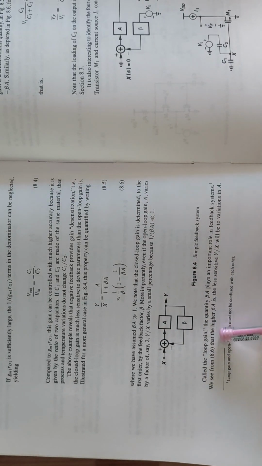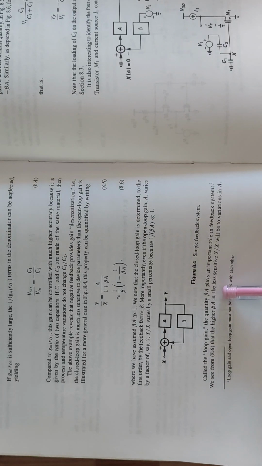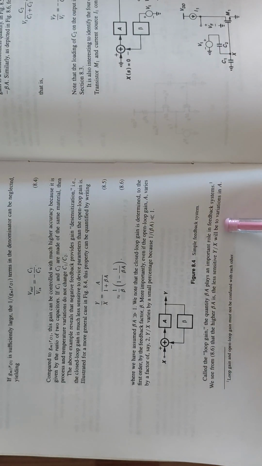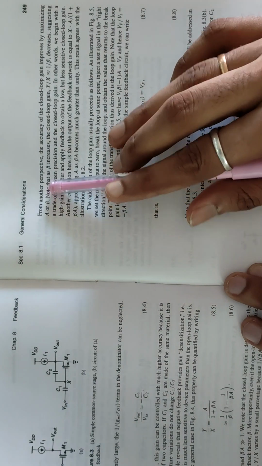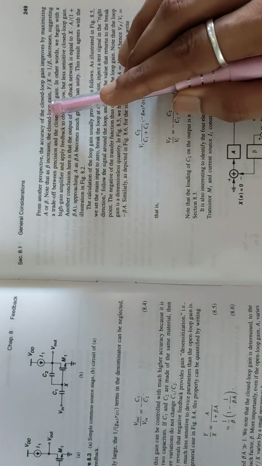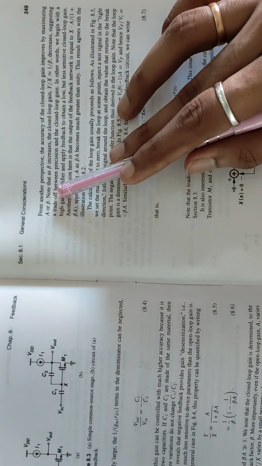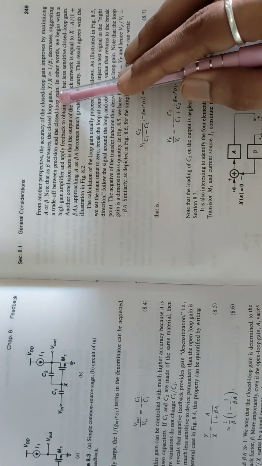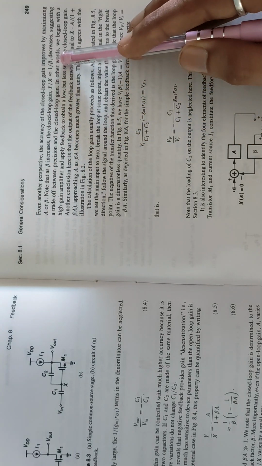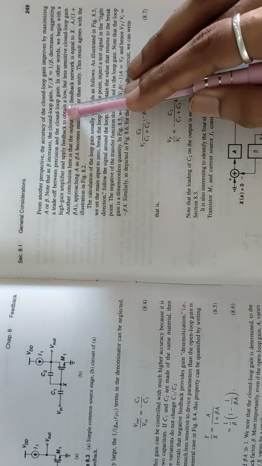We see from the equation that the higher βA is, the less sensitive Y/X will be to the variations in A. From another perspective, the accuracy of the closed loop gain improves by maximizing A or β. Note that as β increases, the closed loop gain Y/X, approximately 1/β, decreases, suggesting a trade-off between precision and the closed loop gain.